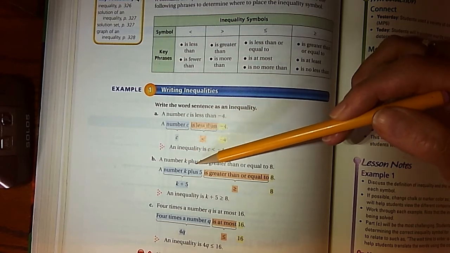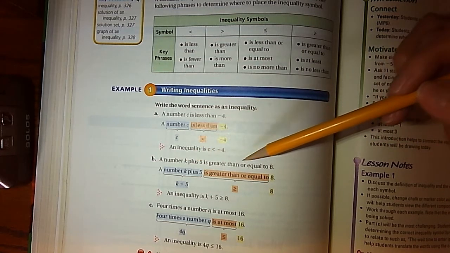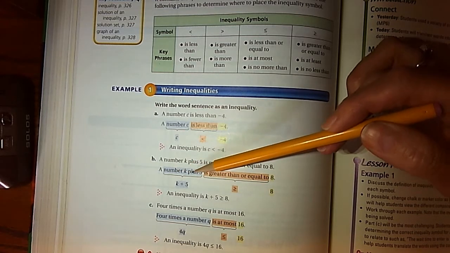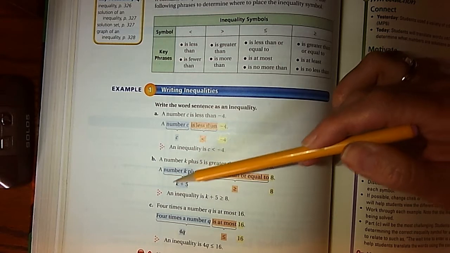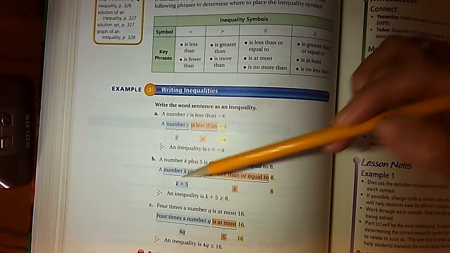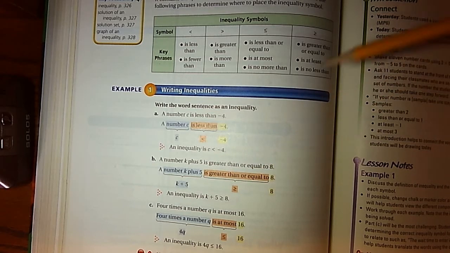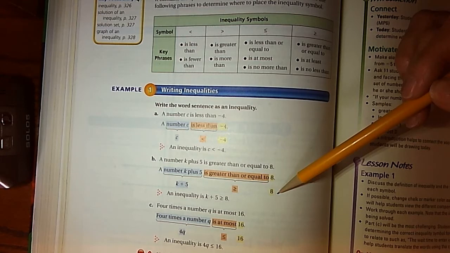So a number K plus 5 is greater than or equal to 8. A number K plus 5, so that's represented as K plus 5, is greater than or equal to, well, that's this symbol right here, and then an 8.